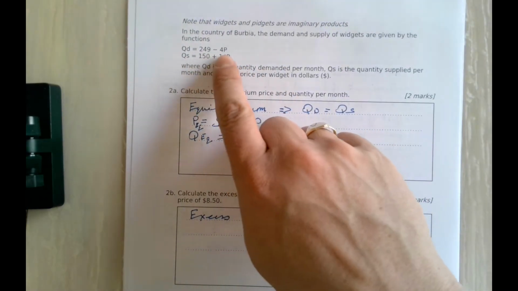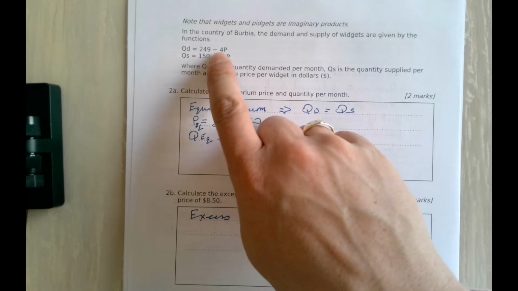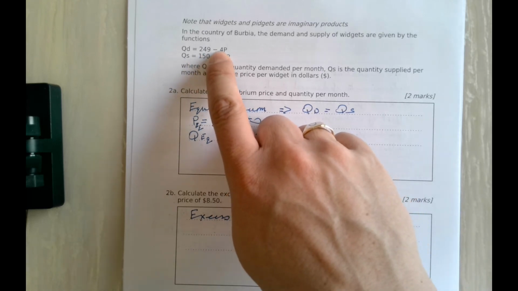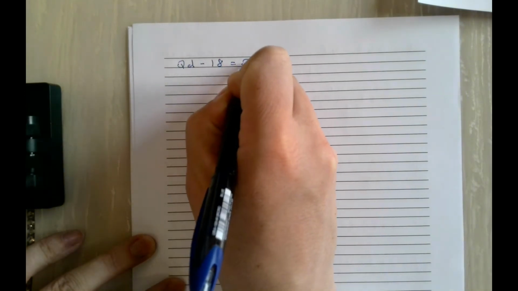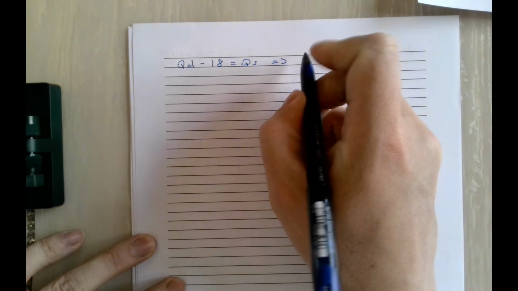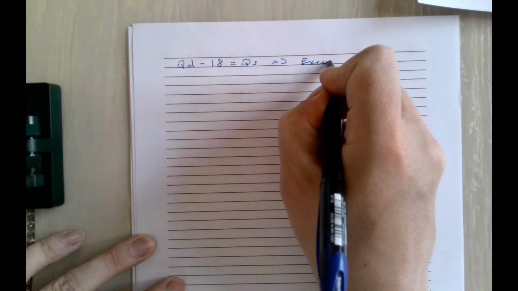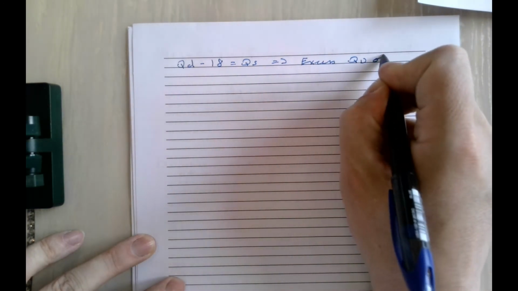I'm going to take 18 away from the quantity demanded, because we want an excess demand. And again, you must forgive me here, guys, I'm just moving the camera. We want quantity demanded minus 18 equals quantity supplied, and that will give us excess QD of 18 units.